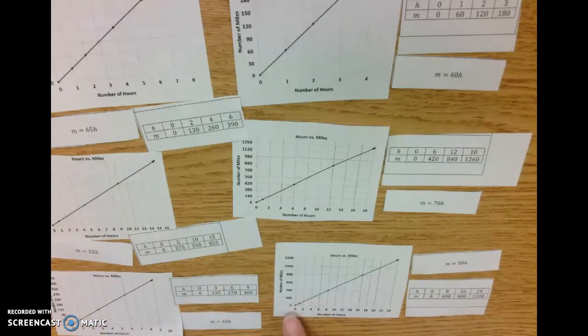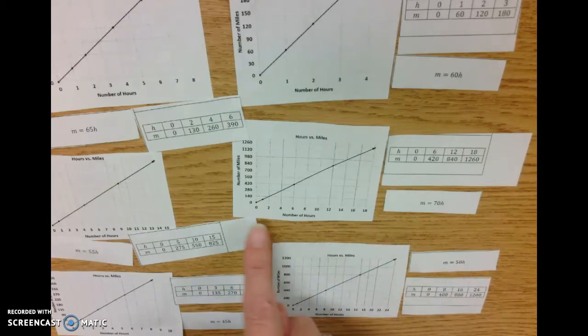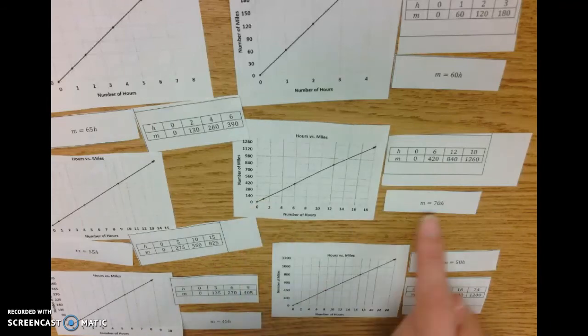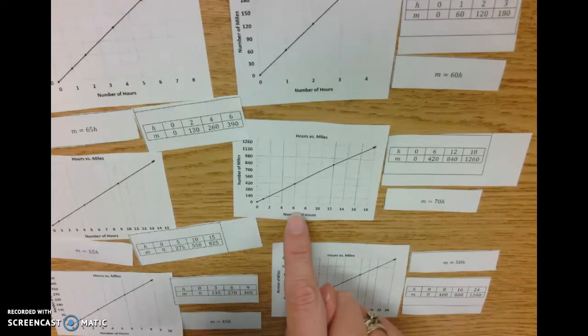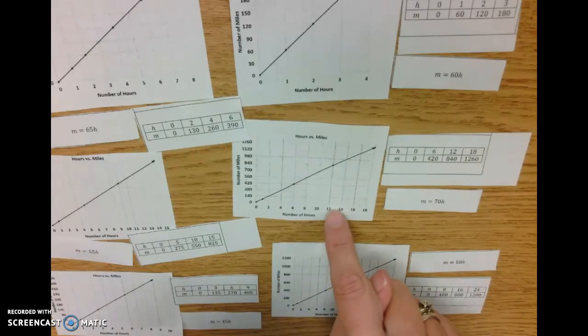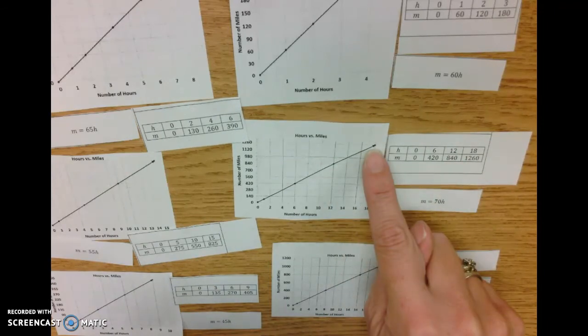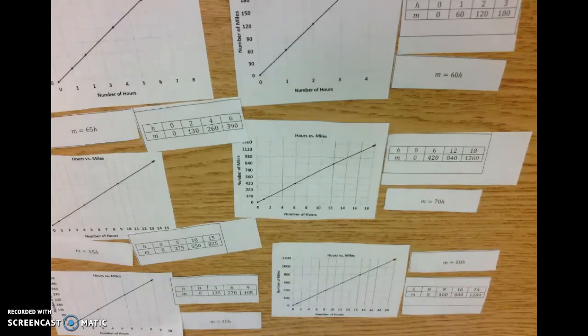And then this graph is 1 to 50 here. If you look at the scale, it's going by 50s. So we have 50 times h equals our m. And then we have 8 to 400, 16 to 800, and 24 to 1200. So those go together. And last we have 1 to 70 here, which is 70 times h equals the number of miles. So 6 times 70 equals 420, which is right here. We got 12 times 70, which would equal 840, and 18 times 70, which would equal 1,260. So hopefully you were able to match all of those together.